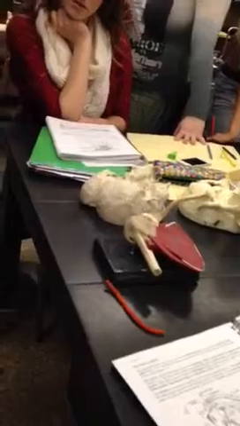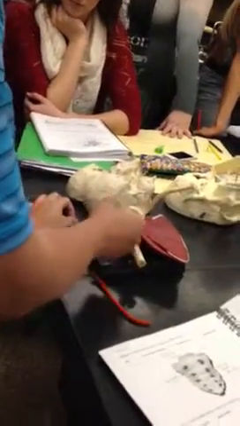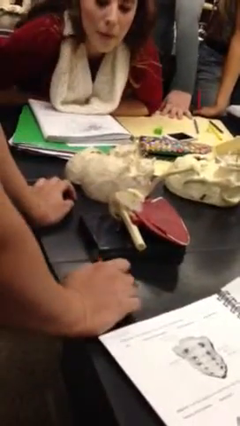Scapula. How about glenoid cavity? Yeah, glenoid cavity, head of the humerus. In other words, glenoid, humerus. Why don't we call it the glenohumeral capsule? Glenoid. Okay.